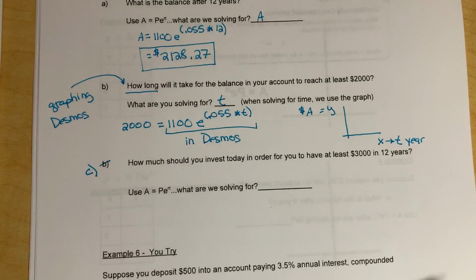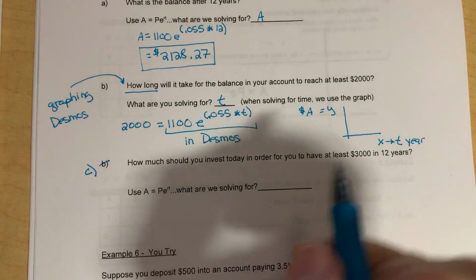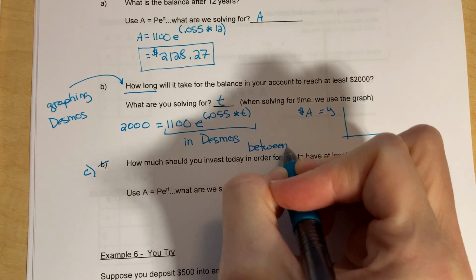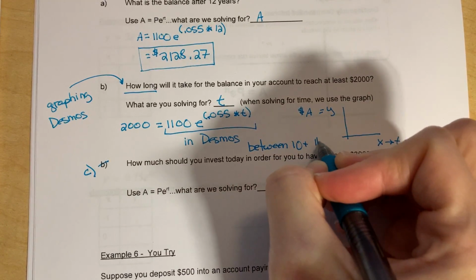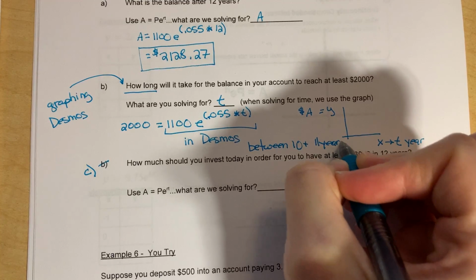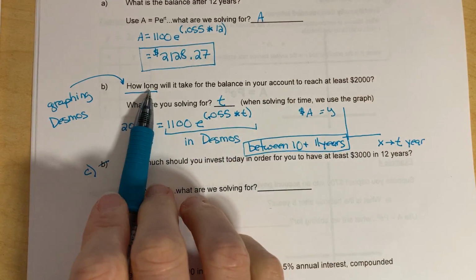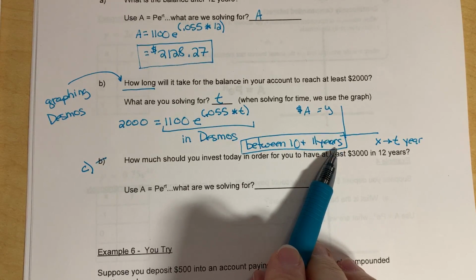So the way I'm going to answer this is, let my phone focus here. This is going to be between 10 and 11 years. So you need units. When we're solving for how long, your units will be time, and in this case, years.